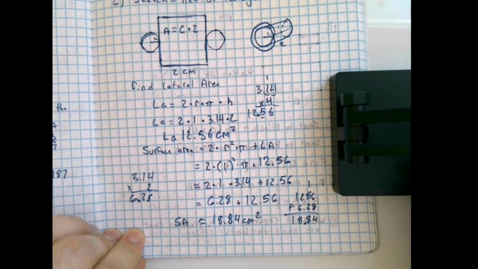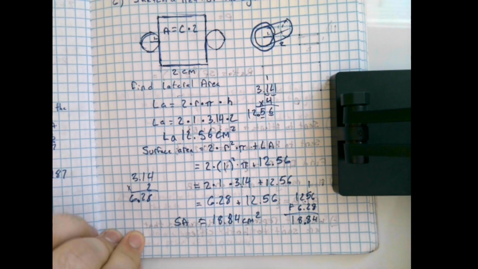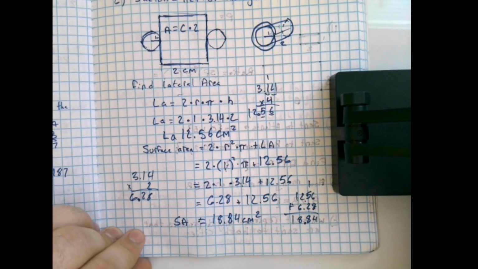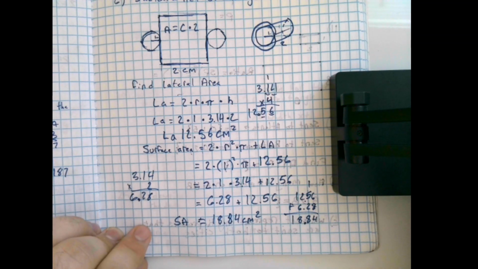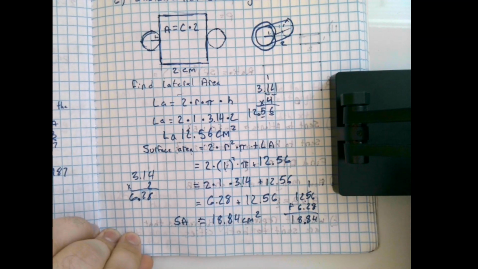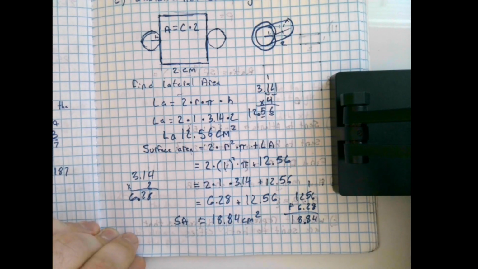That's question 6. It's a pretty long one here. Now, make sure that when you're asked to find the lateral area, you're not trying to find the bases. Make sure that when you're asked to find the surface area, you're finding all of it. If you're asked to find both, do the lateral area first, because it's going to be a portion of the surface area.